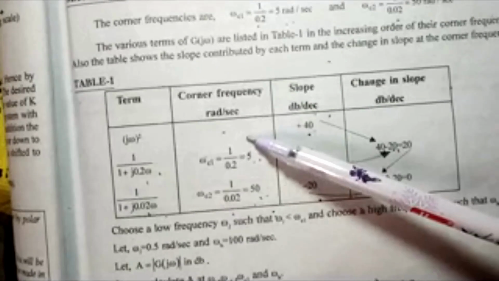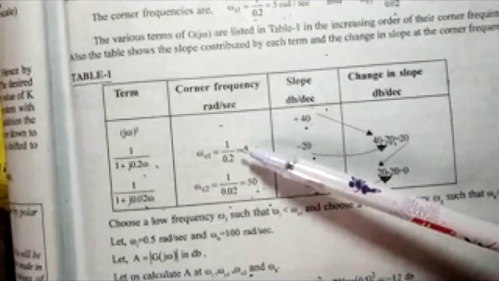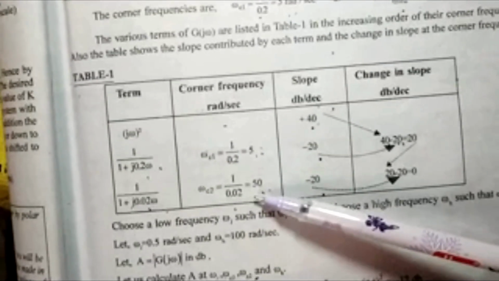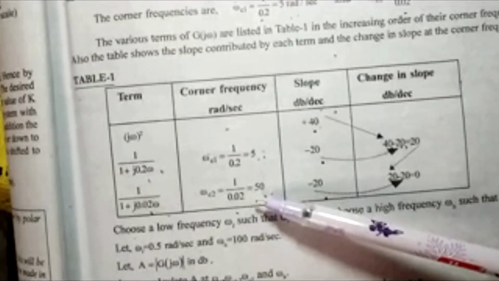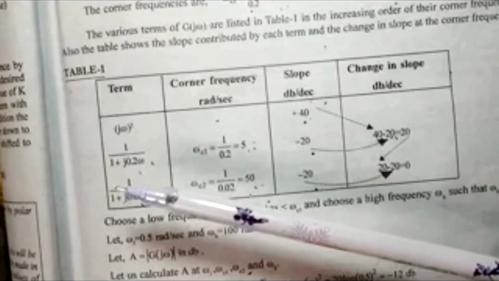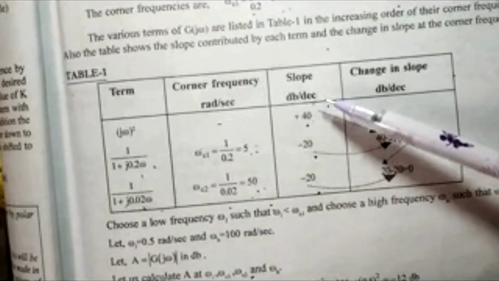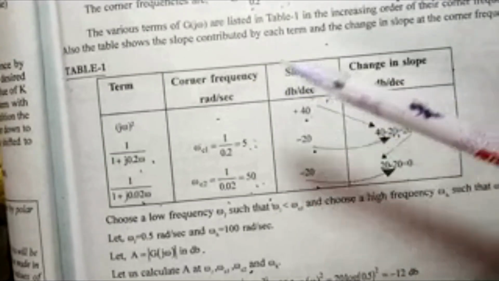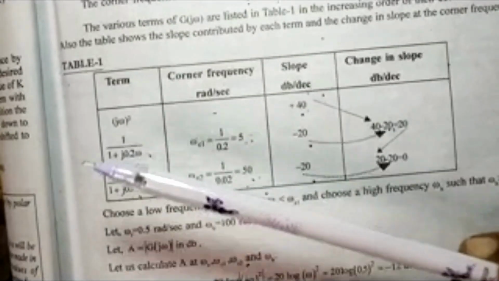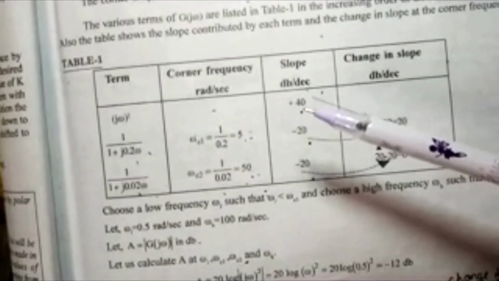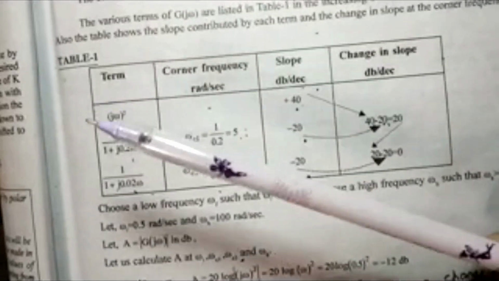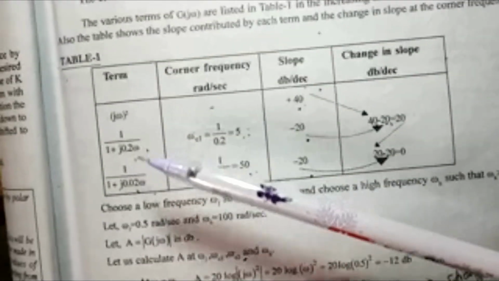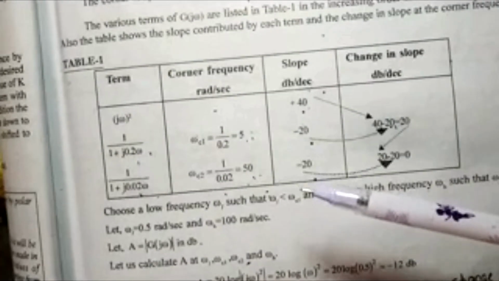Whatever is the lowest corner frequency is written first, and the highest corner frequency is written next. For first order factors in the denominator, the slopes are minus 20 and minus 20. So we have written the term, corner frequency and slope. The slopes are: first term plus 40, second and third terms minus 20, because for first order factors in the denominator the slope is minus 20.